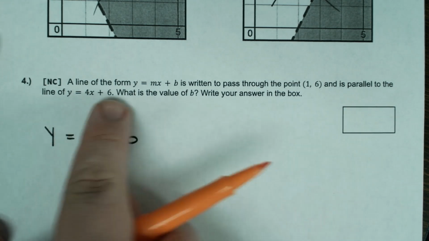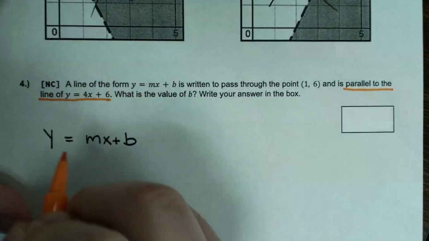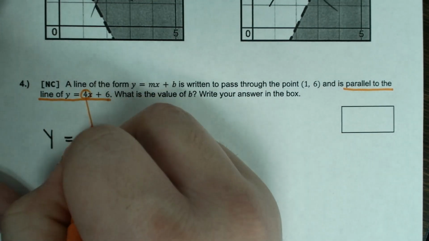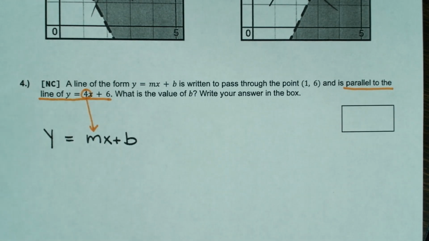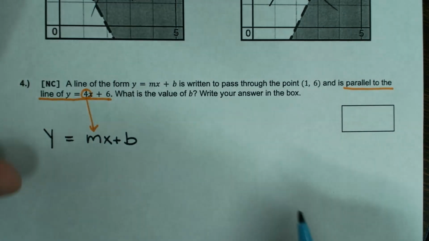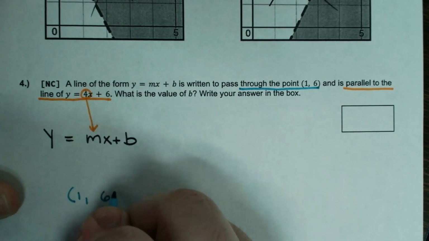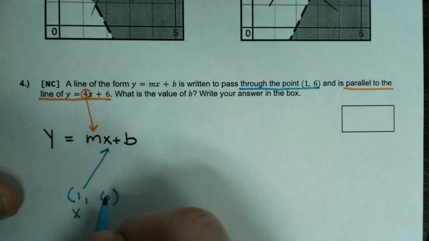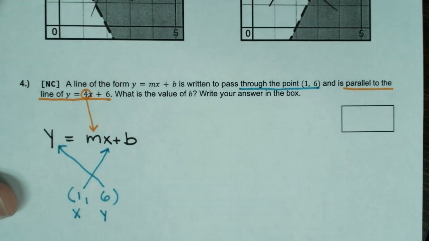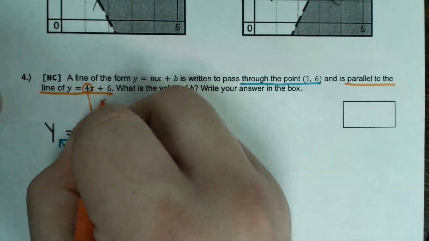First off, if it's going to be parallel to the line y equals 4x plus 6, it's got to have the same slope. And then if it also goes through the point 1, 6, well, 1 is an x value and 6 is a y value. Plug 1 in for x and plug 6 in for y. So again, parallel has the same slope.